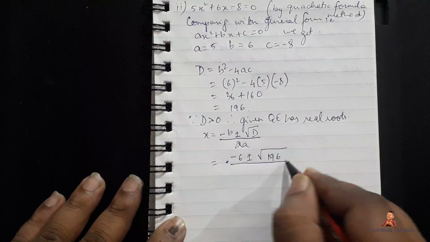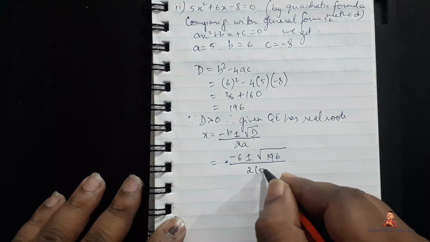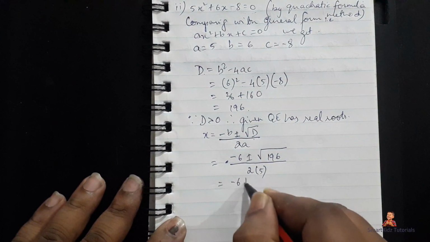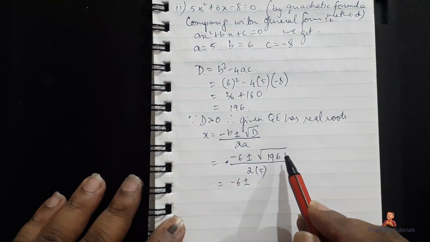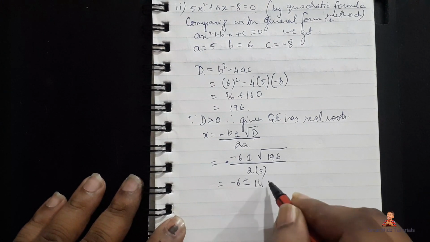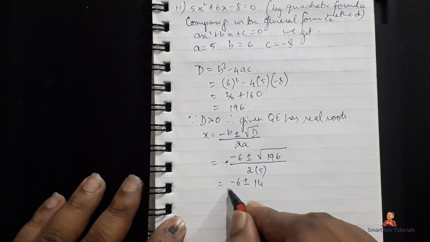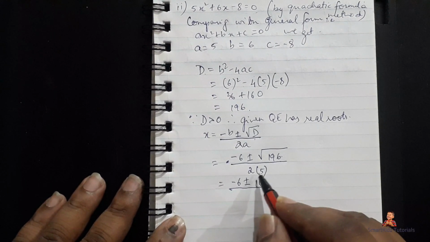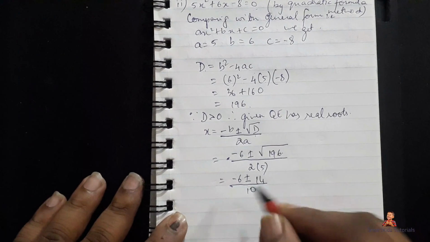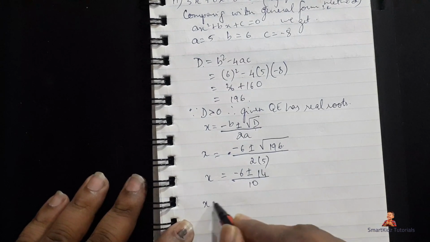Whole thing upon 2a. So 2a is 2 into 5. Minus 6 plus or minus the square root of 196 is 14. So 14 into 14 gives you 196. The square root of 196 is 14. Whole thing upon 2 into 5, which is 10. So we get x equal to this. Now we can separate them out based on the signs.